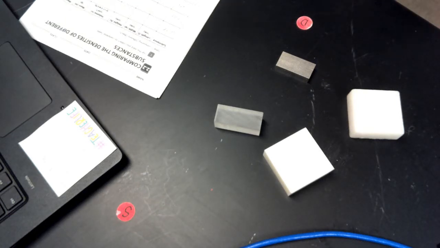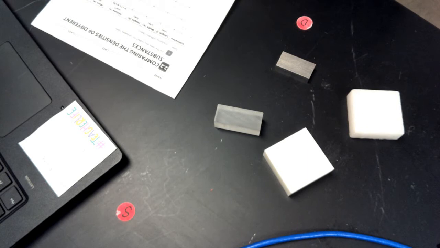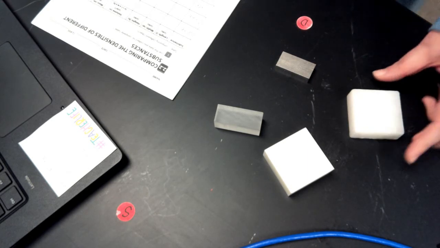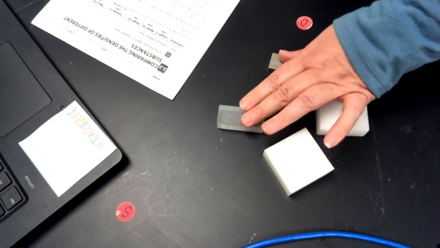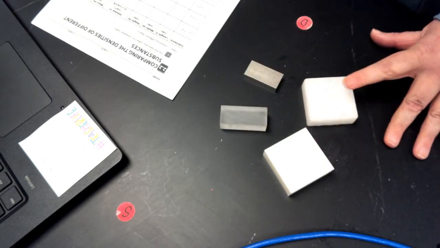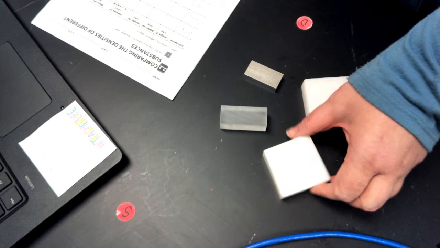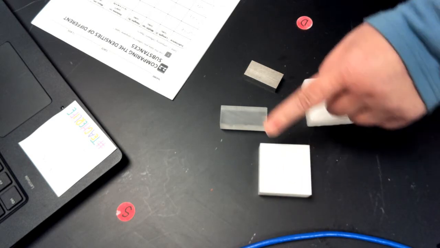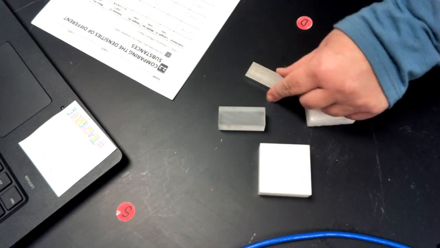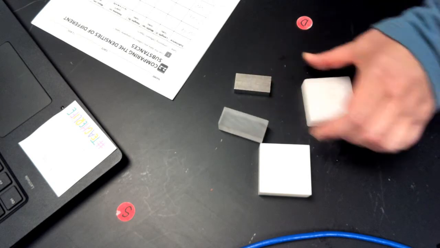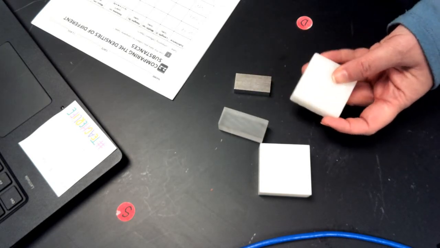In this lab, this is Amsti 2.2. We're going to be comparing the densities of different substances. You can see I have 4 different blocks right here. This is a white plastic. This is clear plastic. This is our silver metal. And then this one right here is wax.